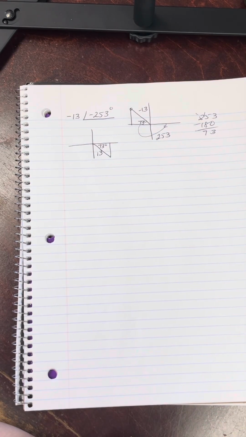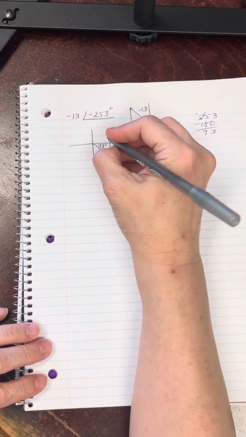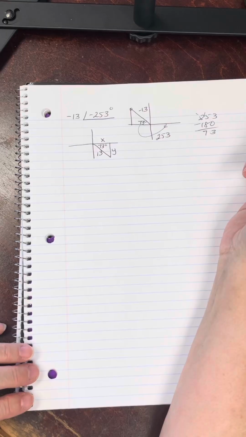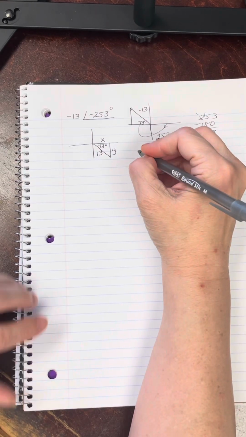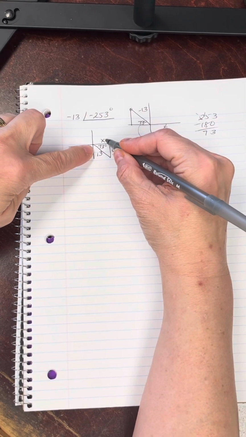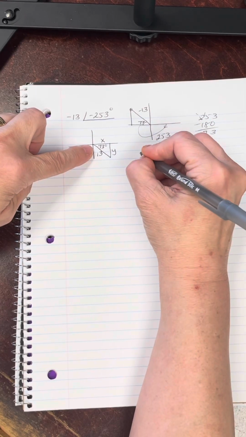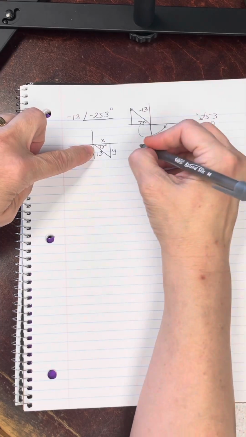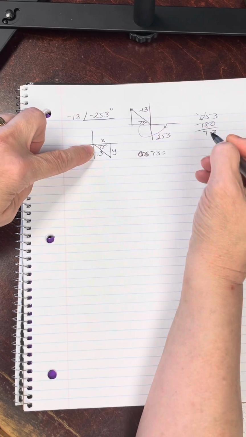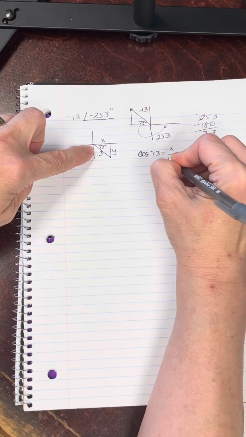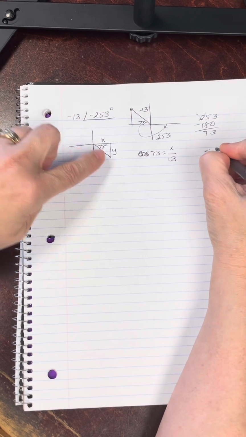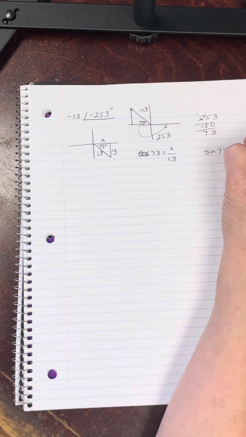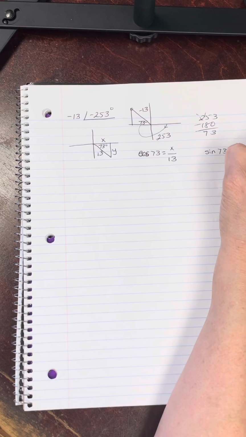And it wants me to convert it to rectangular form. So I need to know my x value and my y value so that I can write my answers with the i and j. So since I want to find the adjacent and I know the hypotenuse, that's cosine of 73, adjacent over hypotenuse of 13. To solve for the y, sine is opposite, which is the y over the hypotenuse of 13.